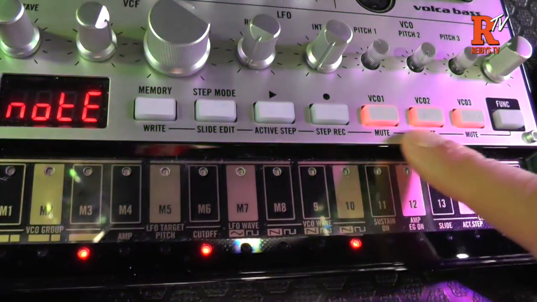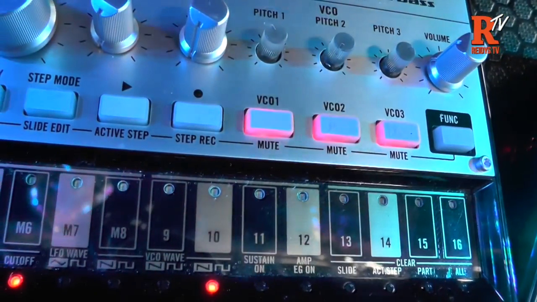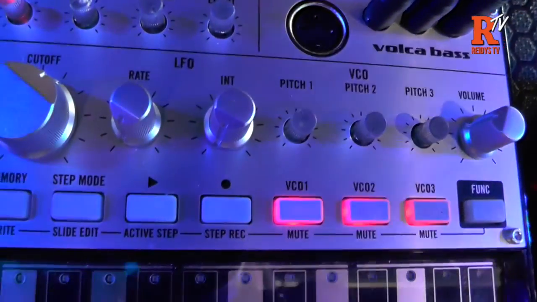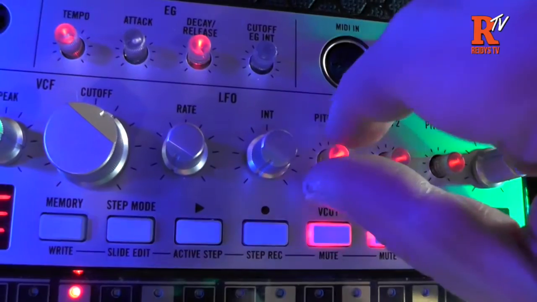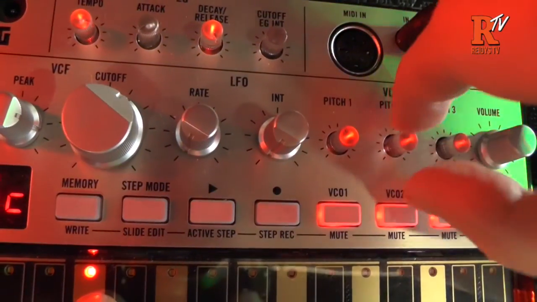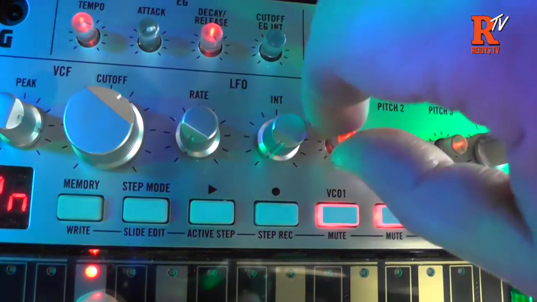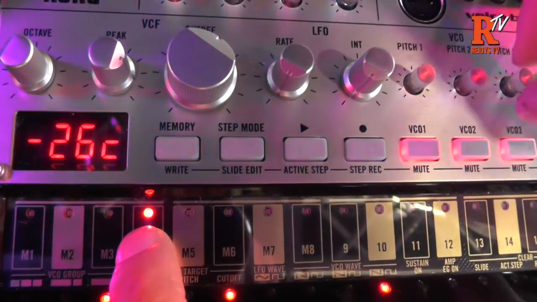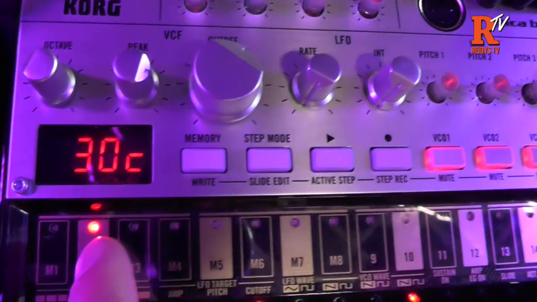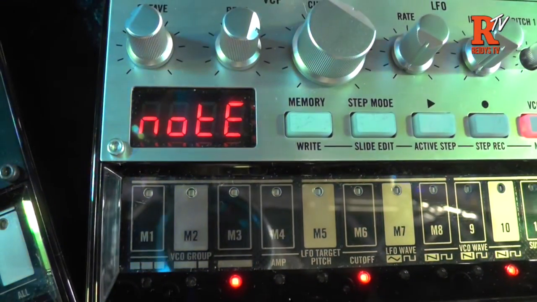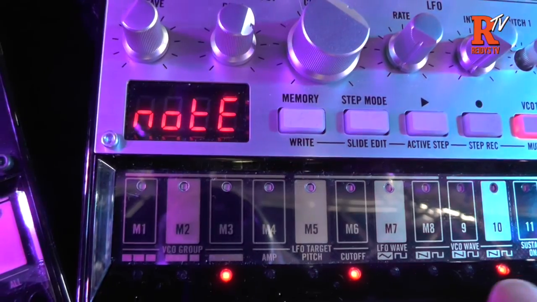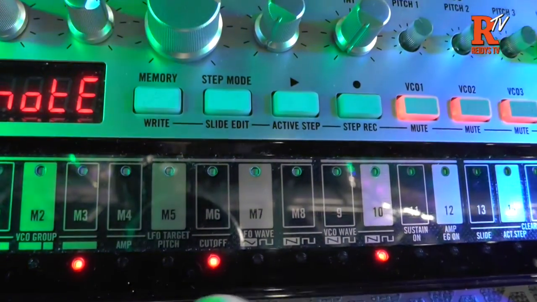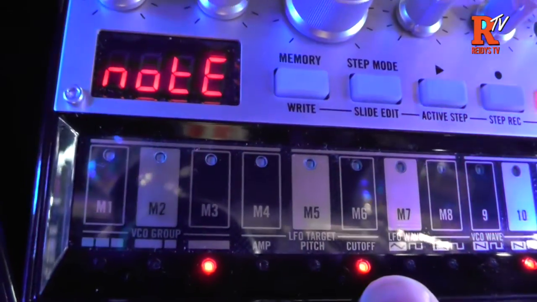You actually have 3 VCOs on this, so they can be stacked as they are here, they can be used independently, and you can change the pitch of all 3 using these knobs. You can also change the waveform. Here, VCO wave between saw and square on each of the 3. And you can change the LFO target as well. At the moment it's set to cut off.